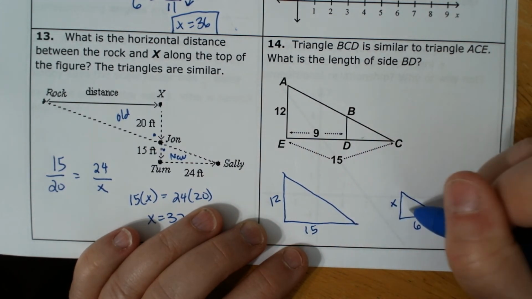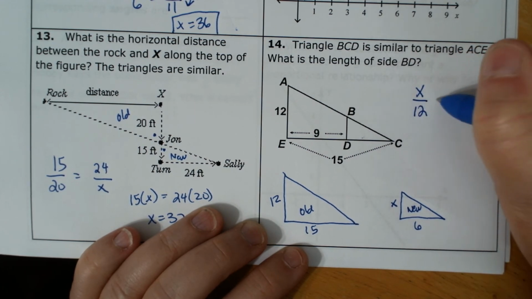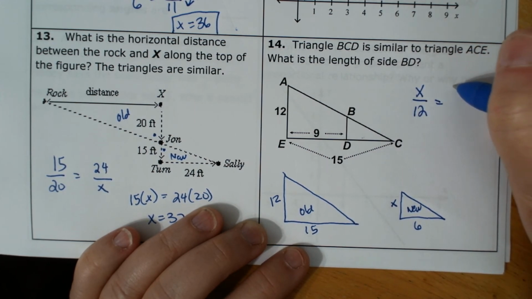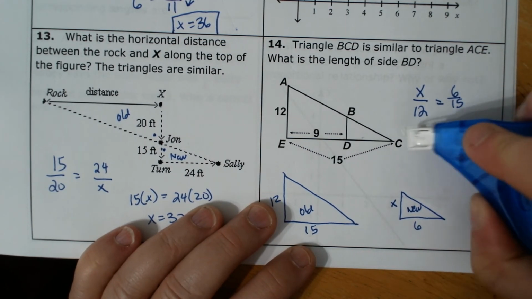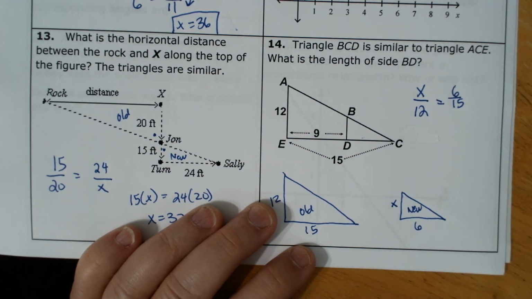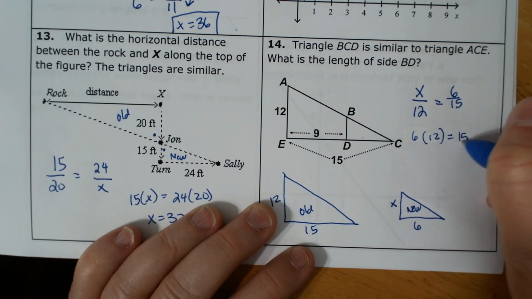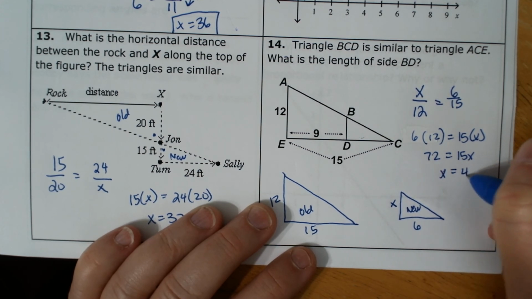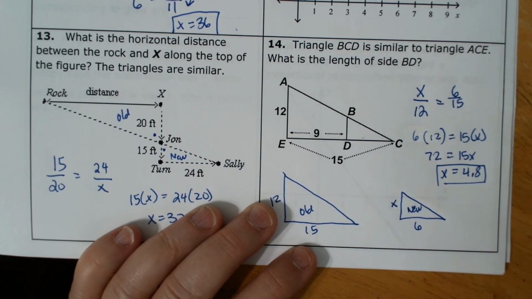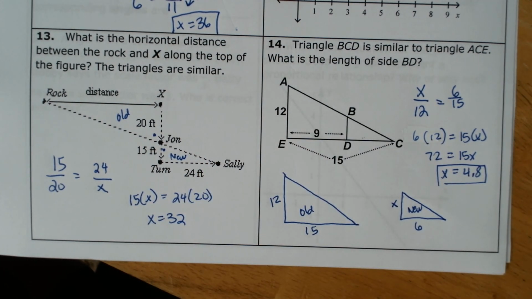So I will do new over old. X over 12 is proportional to 6 over 15. 6 times 12 equals 15 times X. 72 equals 15X. X equals 4.8. You'll do better on your triangles that are inside each other if you take them out.